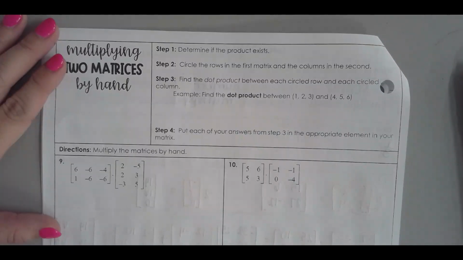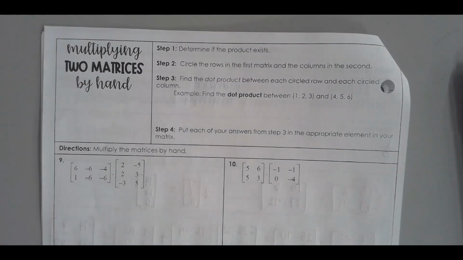Now we're going to see how to actually do it. If I give you 2 matrices to multiply, go ahead and see if it's even possible. If it's not, you're going to waste some time. You're going to get down to it and start working it out and then realize you can't even do it. It has to do with the numbers.